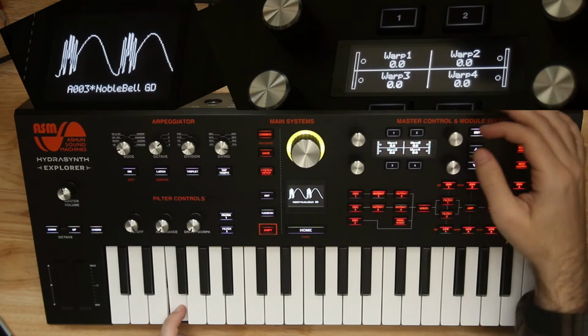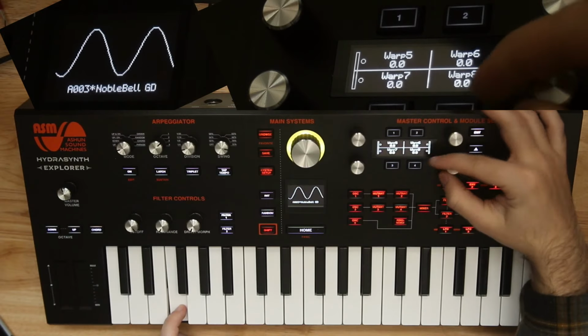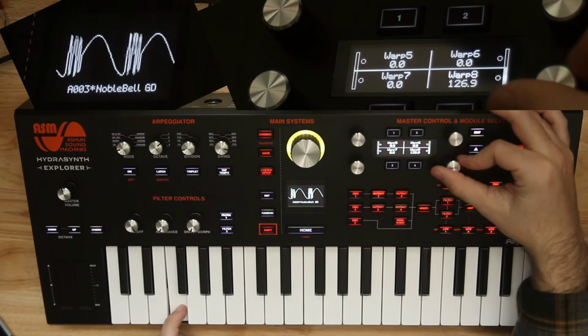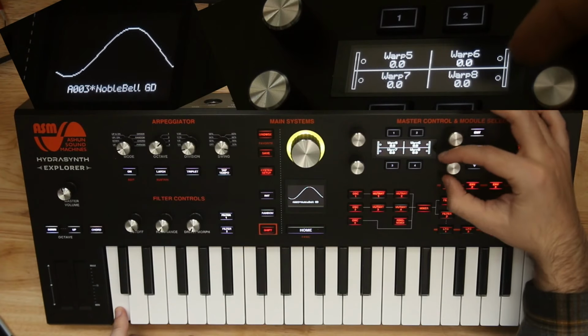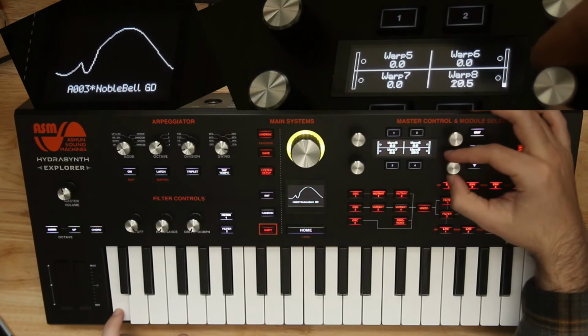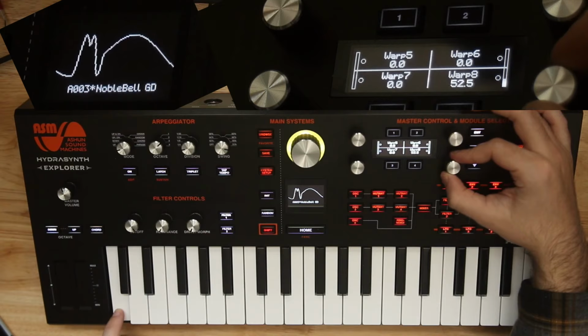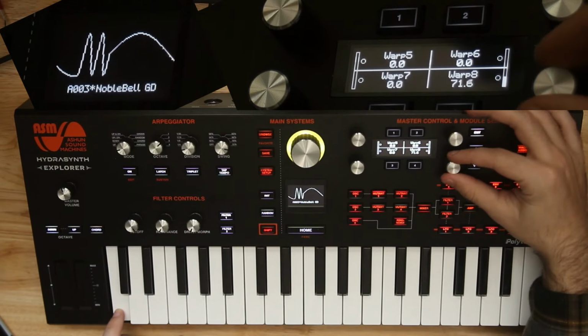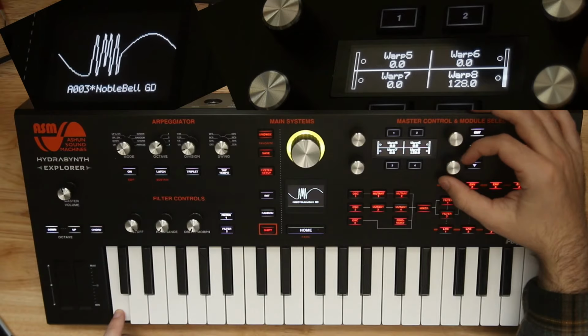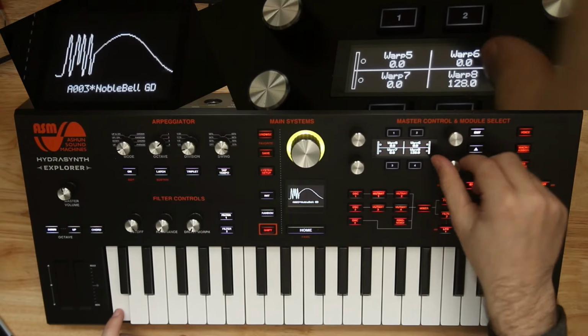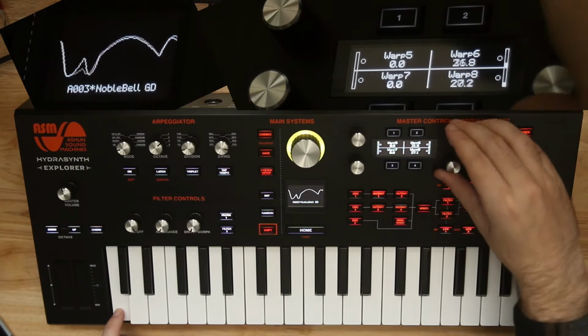Let's go back. And I think sawtooth might be a good place to show this. Yeah, a really, really low sawtooth. As I turn up this 8th section, we're getting more repetitions of the cycle of a sine wave in that 8th span of time.